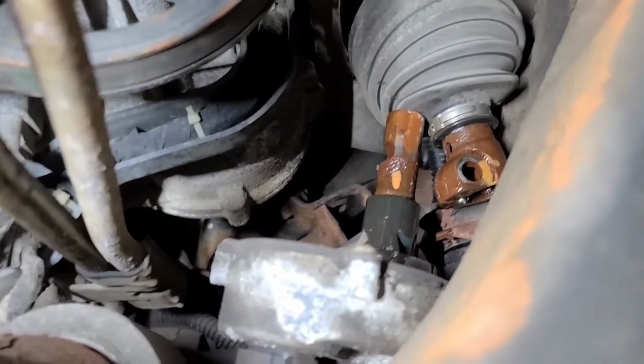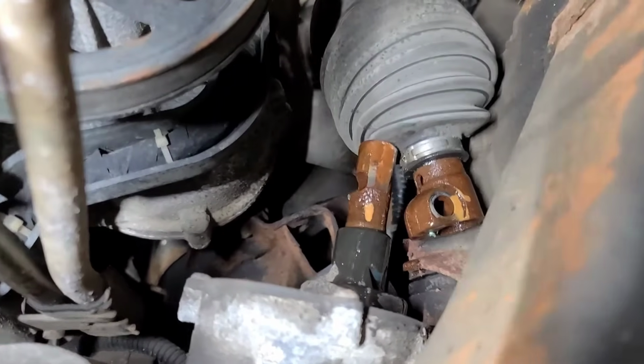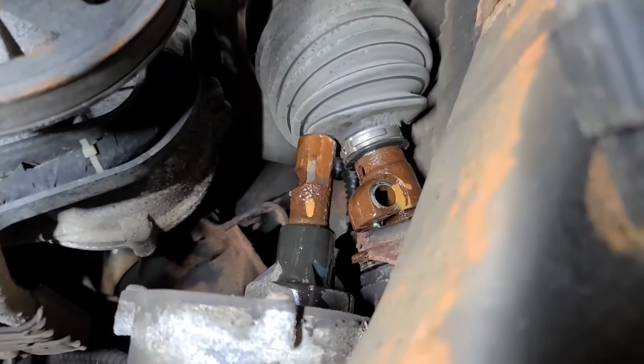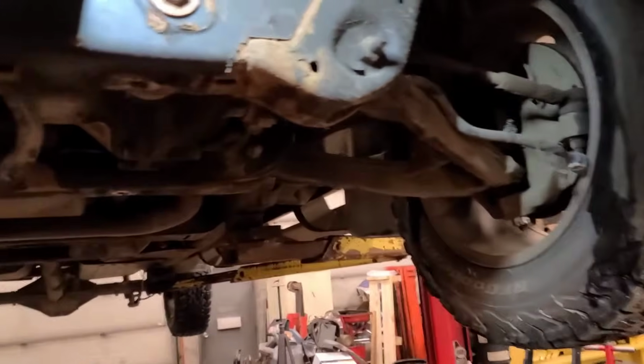Make sure you don't turn the steering wheel from this point forward. You see I've marked it. It's keyed, so you can't really put it on wrong, but you certainly don't want to turn the steering wheel and upset the clock spring orientation.